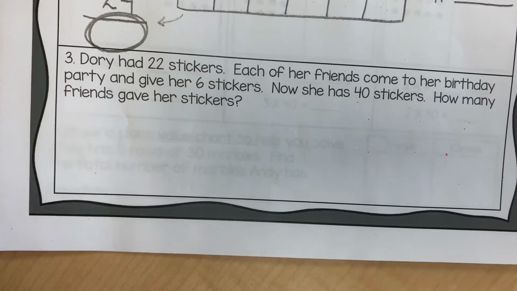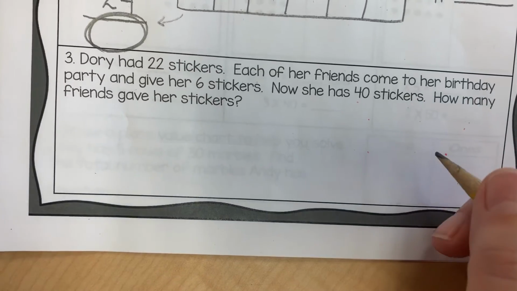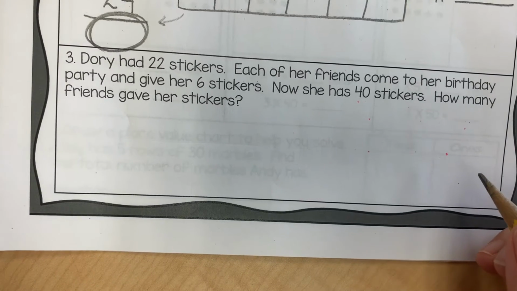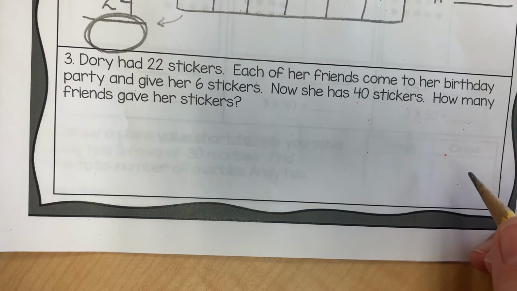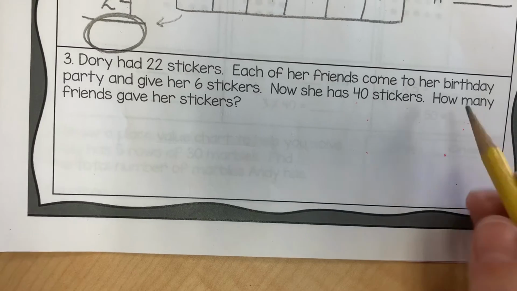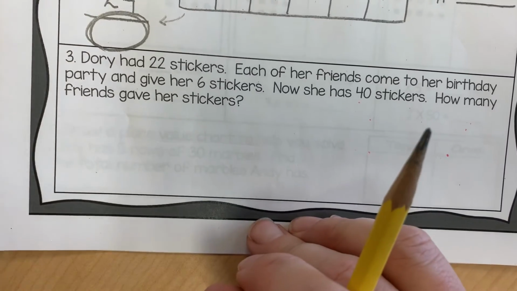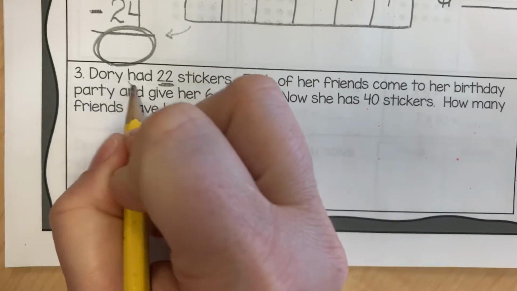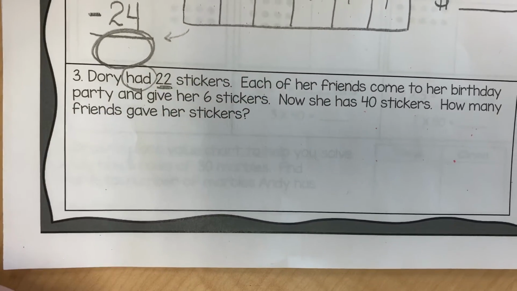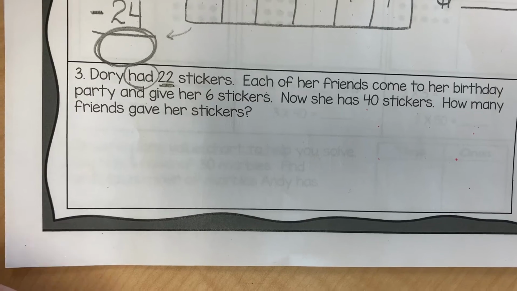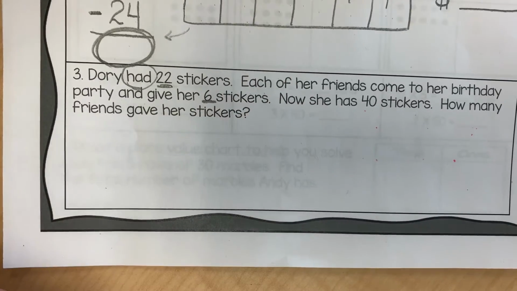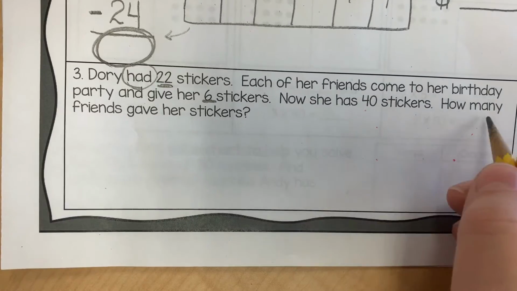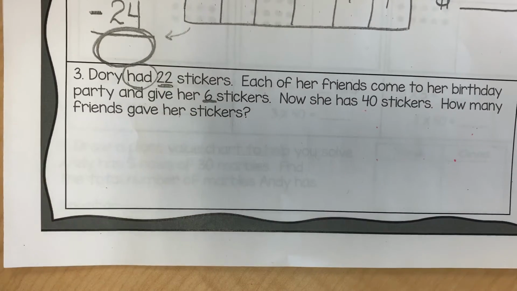Dory had 22 stickers. Each of her friends comes to her birthday party and gives her 6 stickers. Now she has 40 stickers. How many friends gave her stickers? So Dory had 22 stickers. This is what she starts out with. Each of her friends comes to her birthday party to give her 6 stickers. Now she has 40 stickers. How many friends gave her stickers?